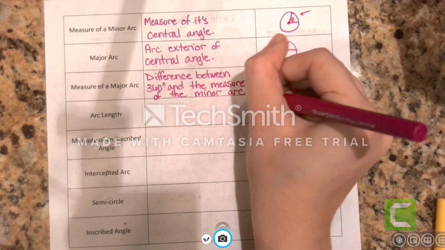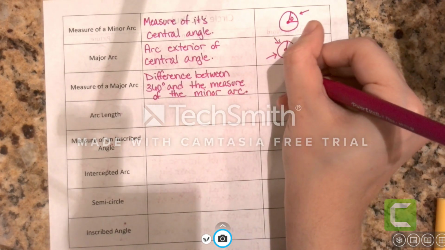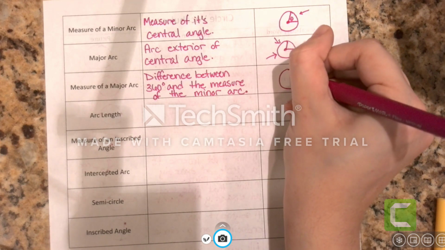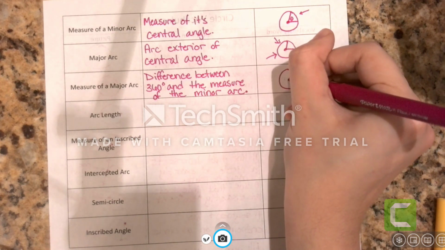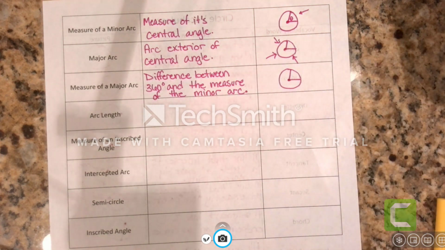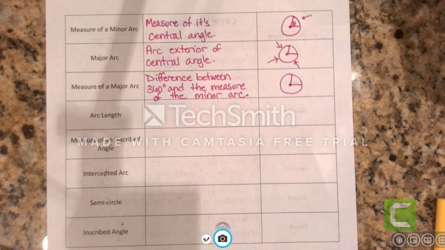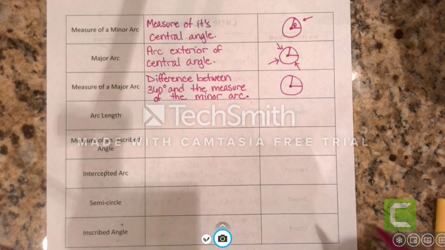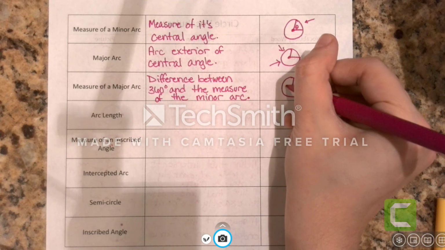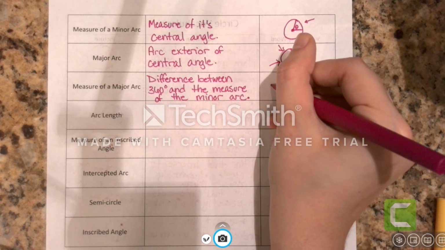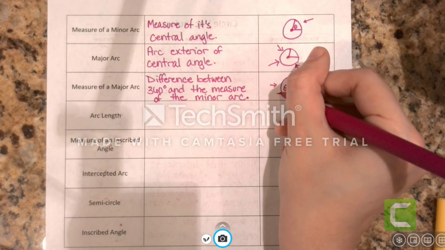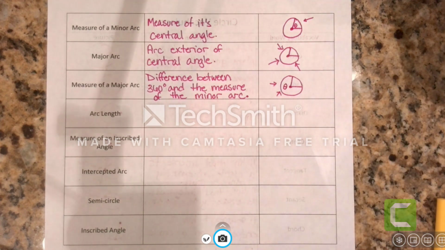So again, it's a little bit wordy, but what this is talking about is that if you could take the difference of the central angle to the known measurement and the known constant of circles, which is 360 degrees, that'll give you this exterior measurement right here for your big old Pac-Man face. And what we're referring to, again, the major arc is referring to everything outside of that central angle. That is what we're talking about.